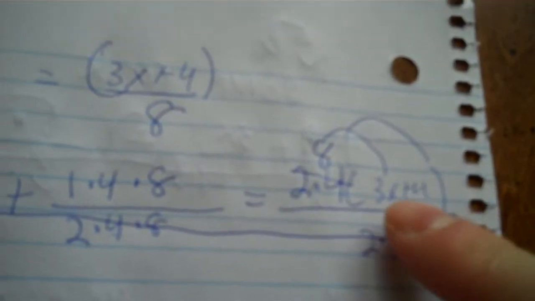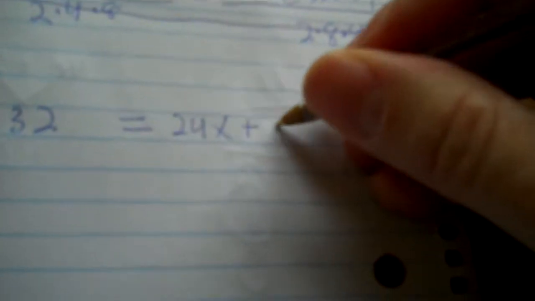Now over here, here's how you multiply this. First you're going to take 2 times 4, that's 8, and then you distribute. That is why it's important to have that parentheses there. If you have a plus or a minus within an expression on the top, or on the bottom for that matter, you really have got to parenthesize that. So 8 times 3x is 24x, and then 8 times 4 is 32.